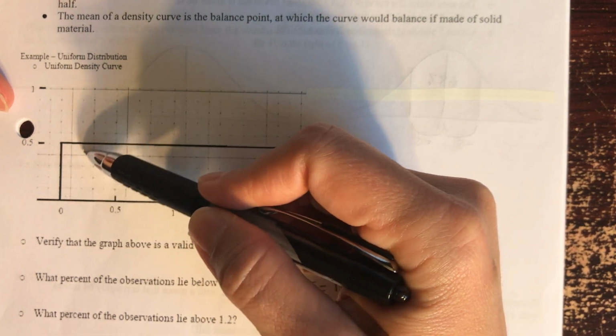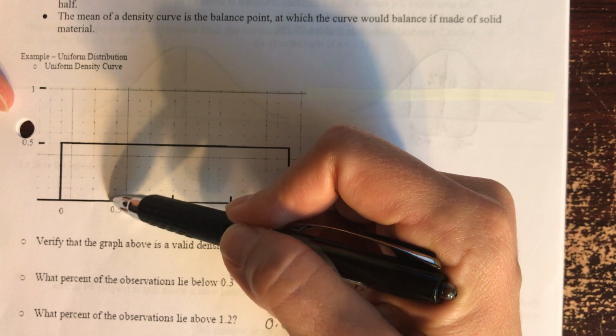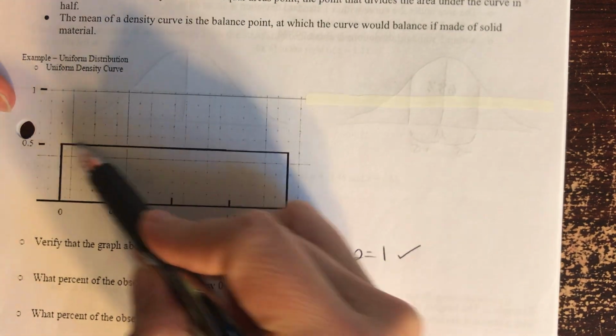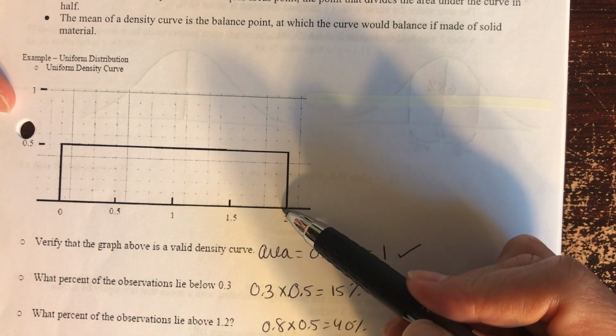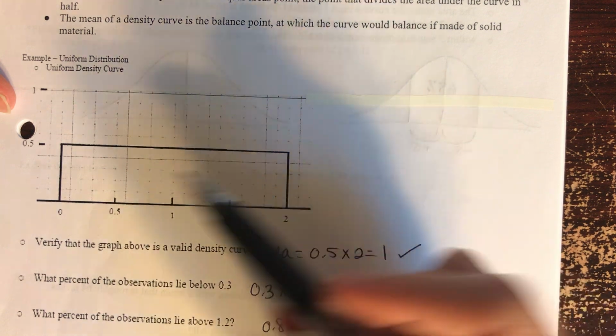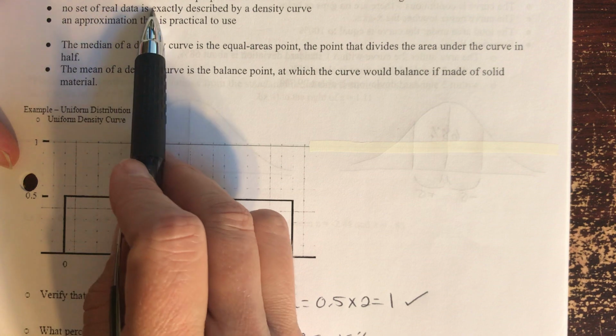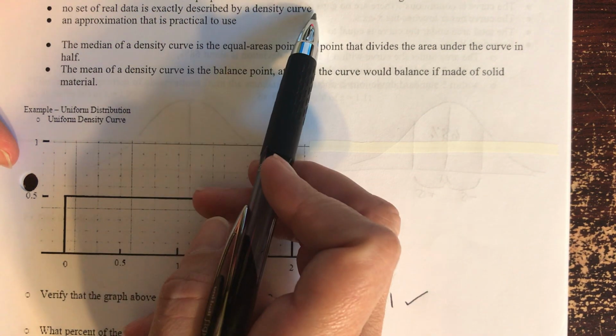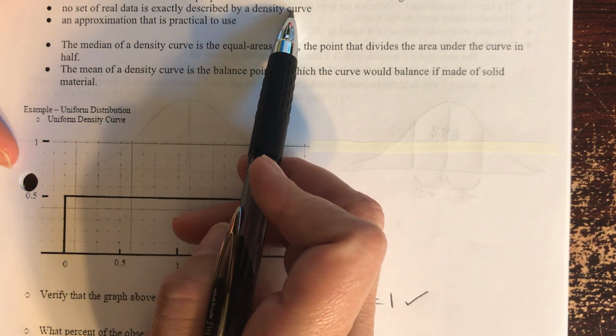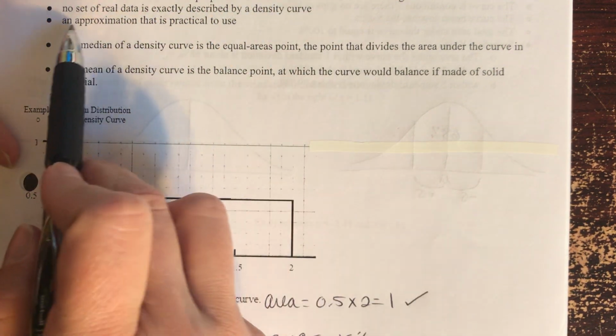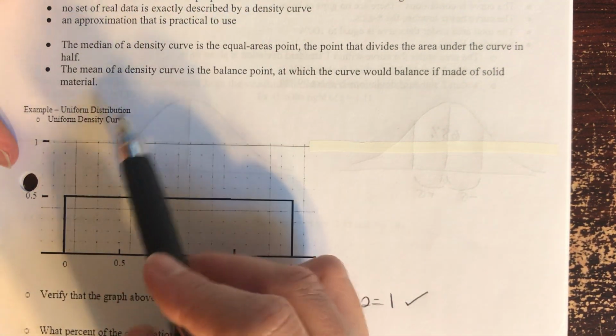Think about the dot plots we've been doing. We could have an infinite number of data points, so we just draw a curve to represent those data points. We don't have to figure out exactly how many are underneath. There is no real set of data that is exactly described by a density curve. This is an approximation that is practical to use.